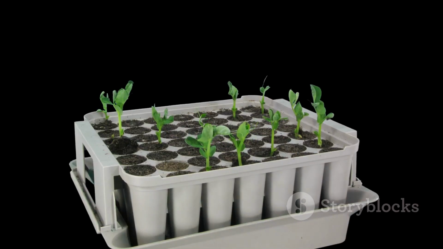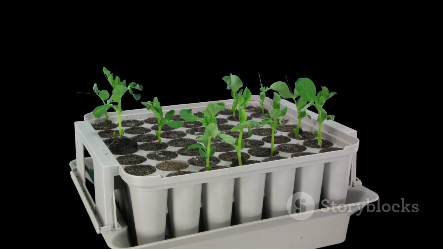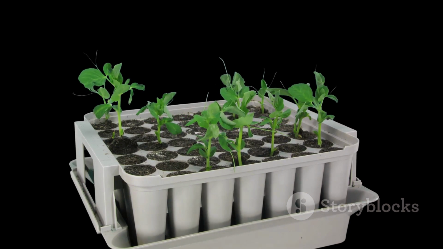So next time you see a field of pea plants, remember the monohybrid cross and the fascinating story it tells about the journey of life.